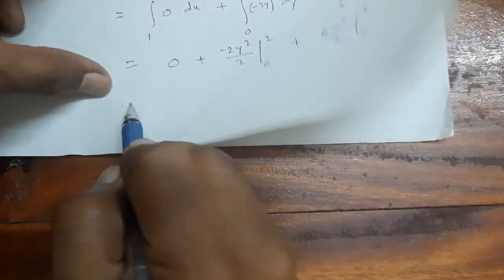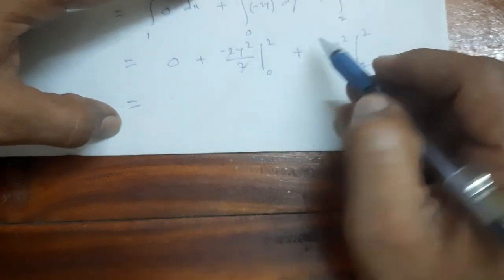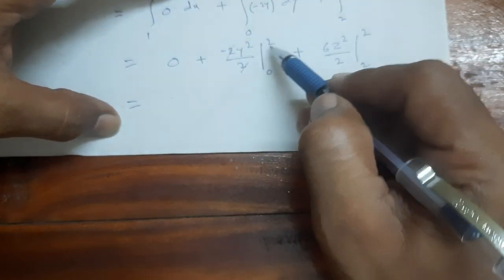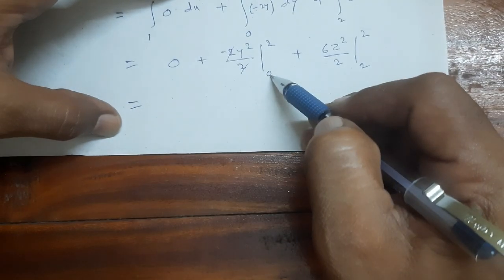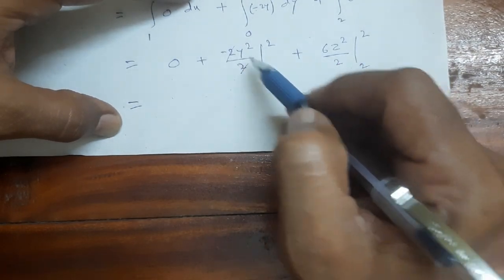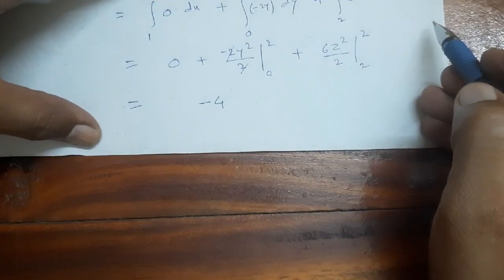Correct? Therefore, now this 2 gets cancelled. If I substitute the upper limit, it is y square, it is minus 4, and if I substitute the lower limit, it is 0, and therefore it is minus 4.